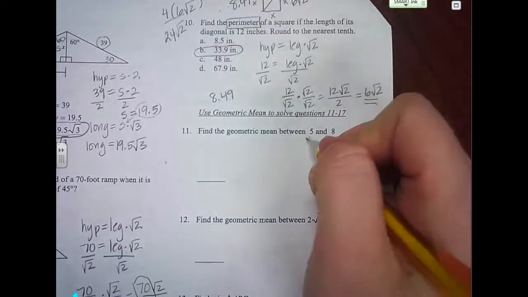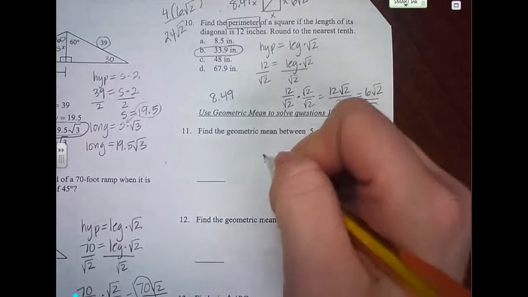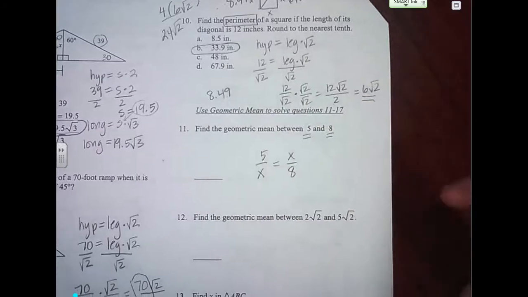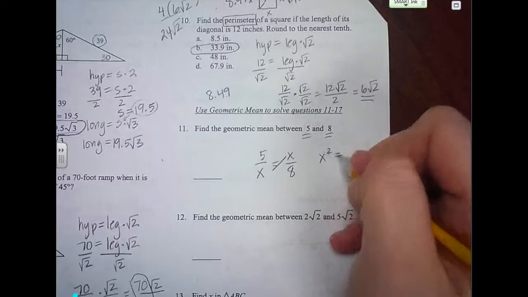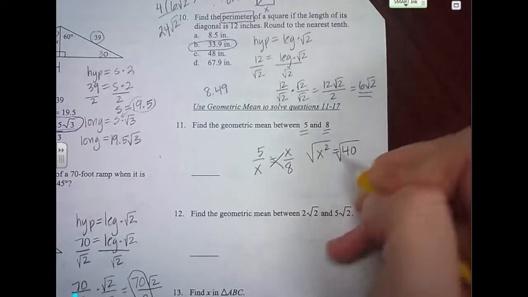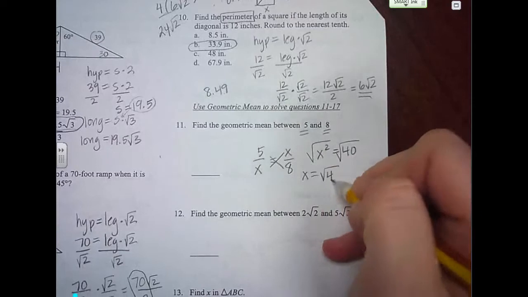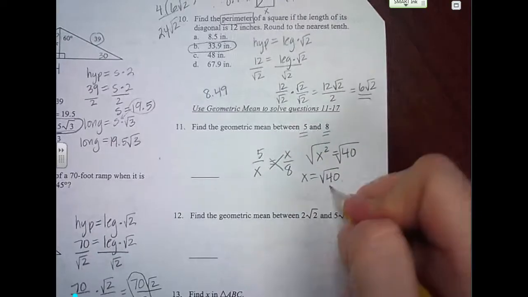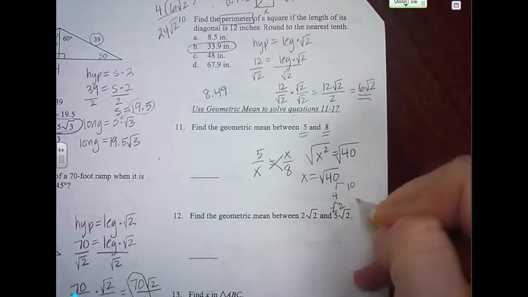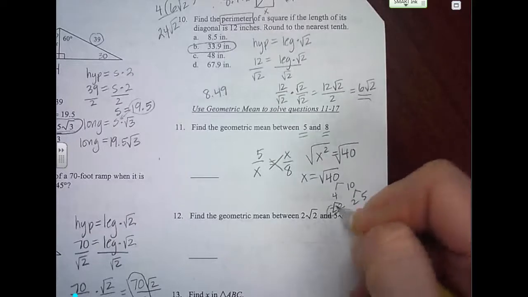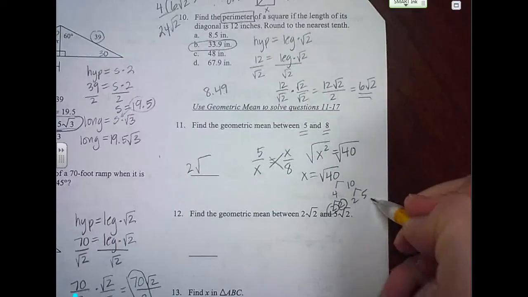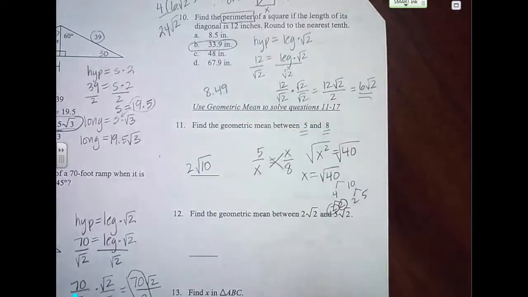Okay, number 11, geometric mean. If you're just asking the geometric mean between two numbers, 5 over x equals x over 8. When you cross multiply, x squared equals 40. Square root. We want to simplify that, so we'll do a factor tree, 4 and 10, 2 and 2, 2 and 5. I have one pair of 2's, and on the inside, these don't have pairs, so I'll multiply those together. So I get 2 square root 10.